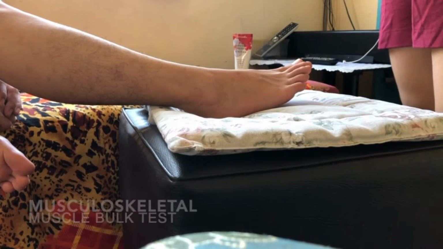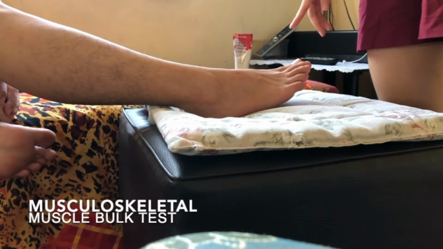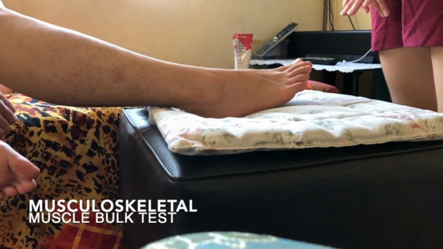Next sir, what we'll be doing is the muscle bulk test. This is to test if there is any wasting in your feet to rule out some condition. Now we're going to assess for the sensation. In patients with tarsal tunnel syndrome, the superficial and deep sensation is affected. The therapist will assess the plantar aspect of the involved foot.